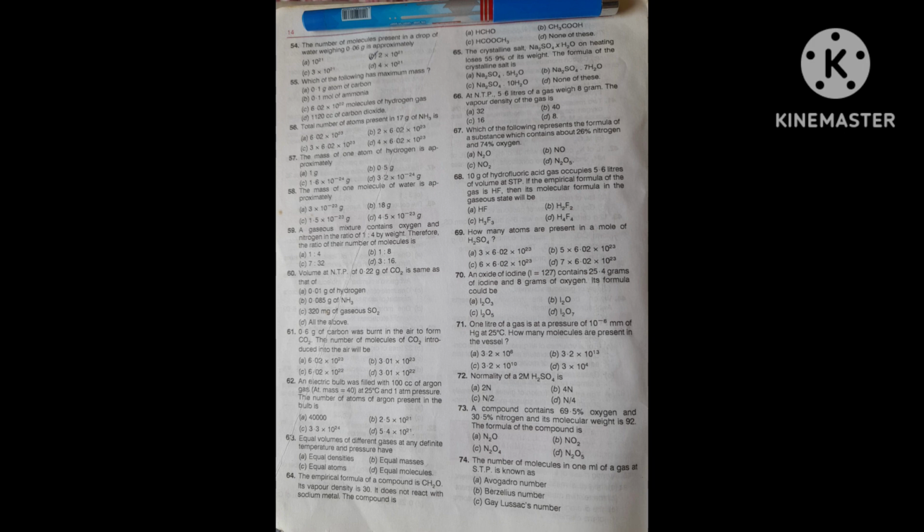N is 14, you know. Then N2O means 14 into 2, 28, plus 16. You add that and you get the molecular mass. This molecular mass contains 16 gram oxygen.